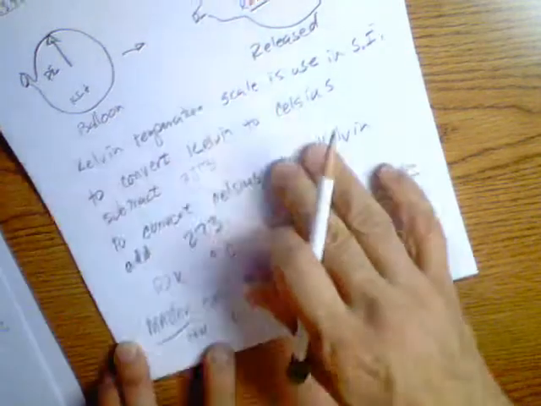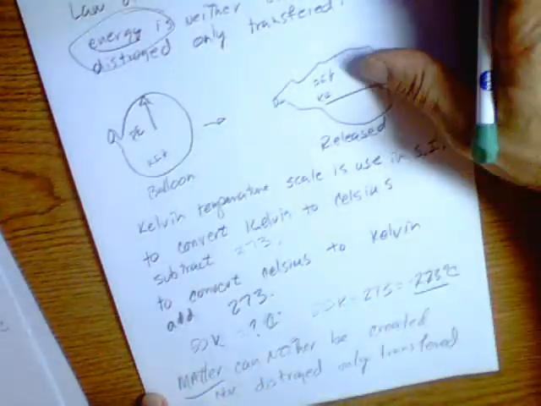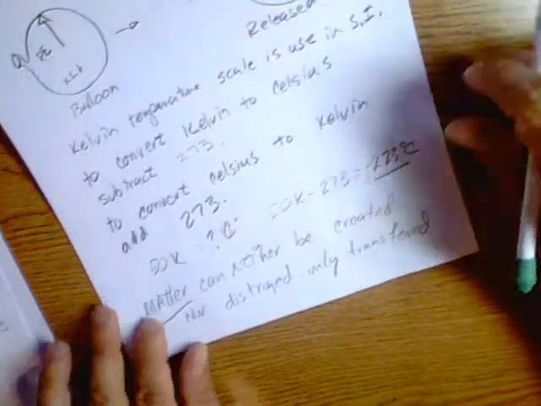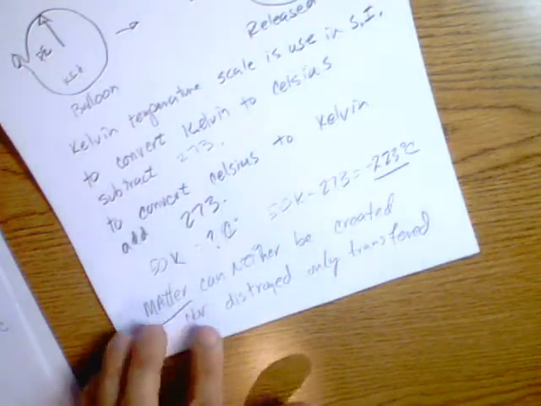So matter and energy follow the laws of conservation: you cannot create or destroy them, you can only transfer them.